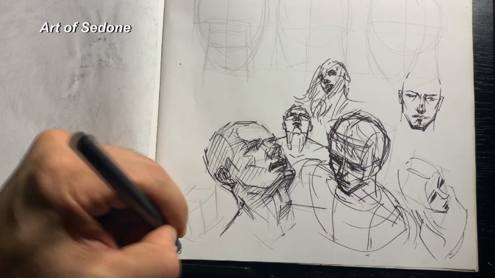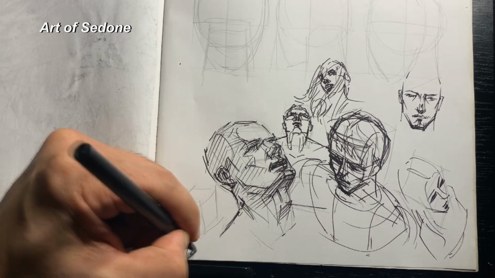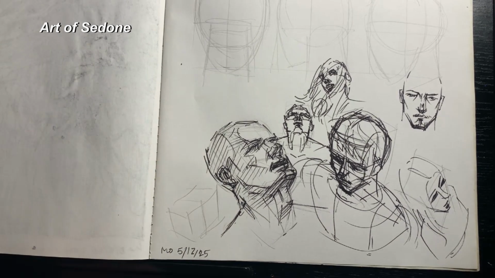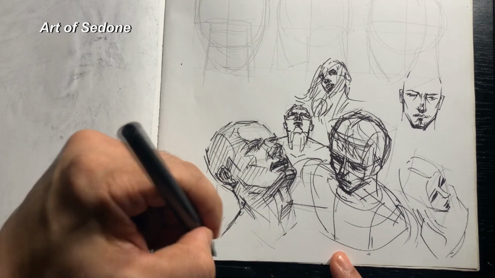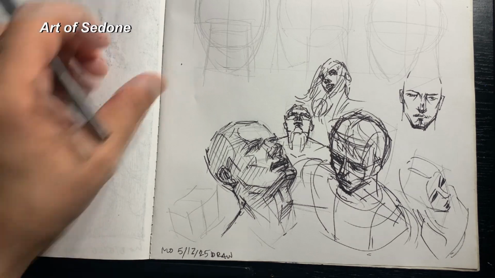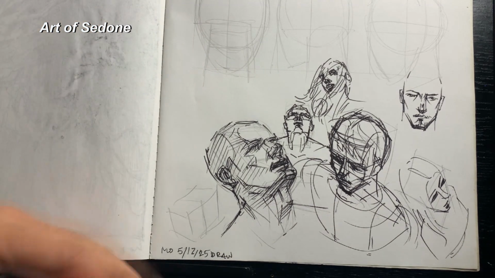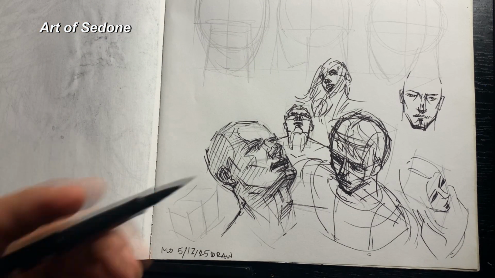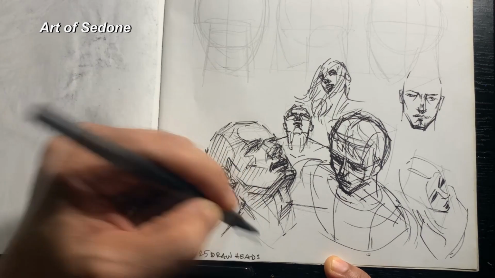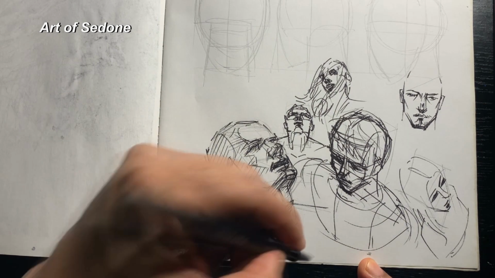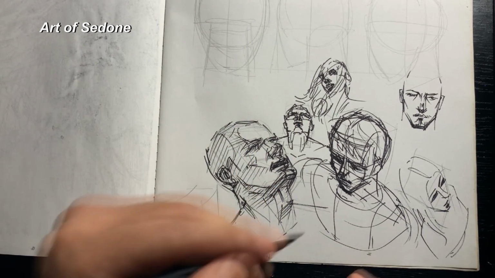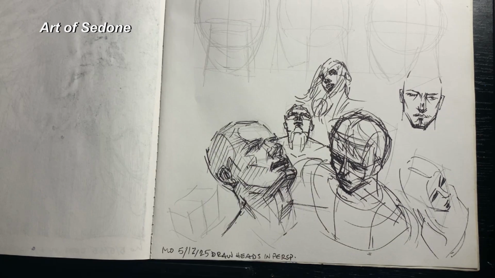It's Monday, May the 12th, 2025, and today's topic will be drawing heads in perspective. Along with that is also drawing the figure in perspective, but I'll focus on the head, and there's a lot. I'll get it started. It's not that hard, but it's not that easy either. But that's why I started with the model sheets. But yeah, we'll talk about all of that.